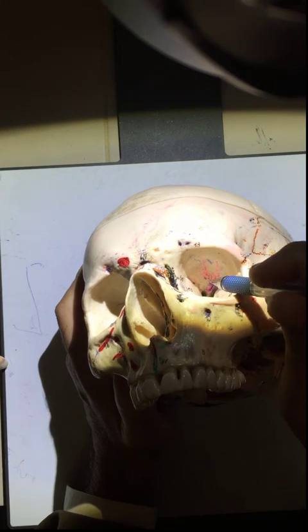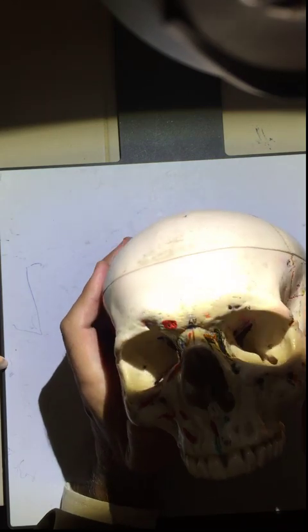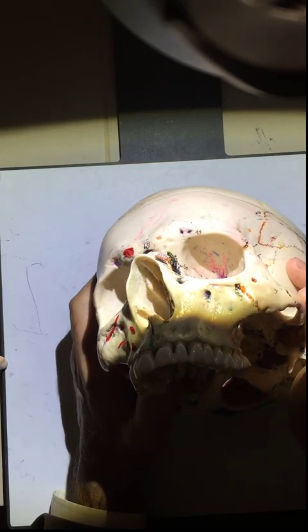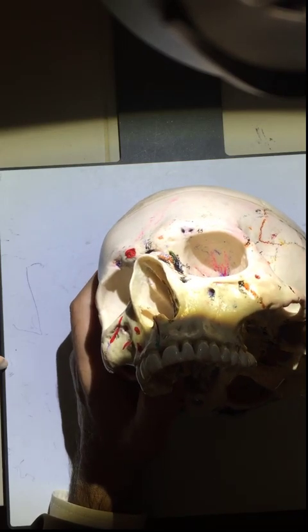Above and medial to it, we have optic canal. Optic canal is located within the lesser wing of the sphenoid bone.